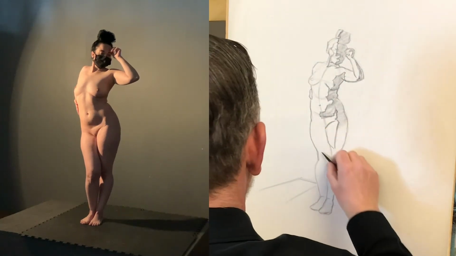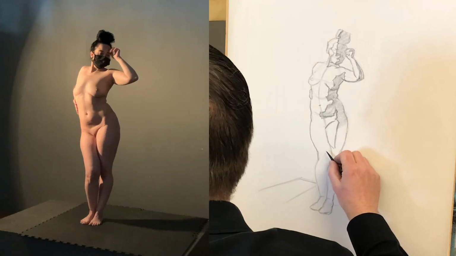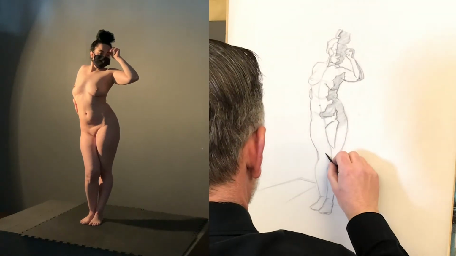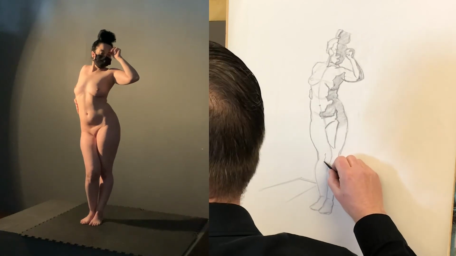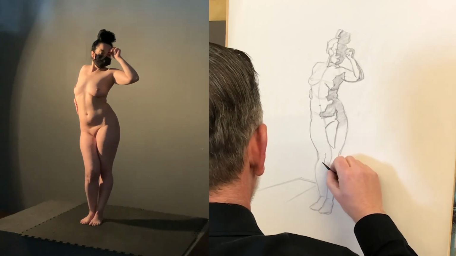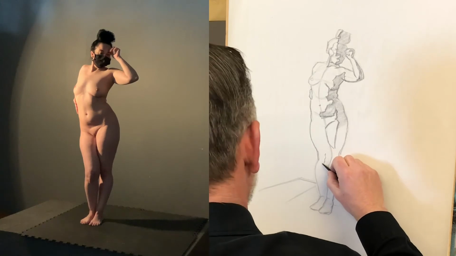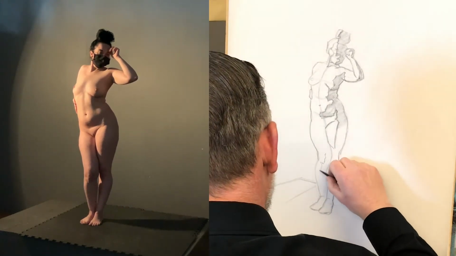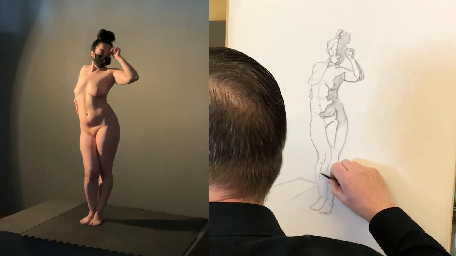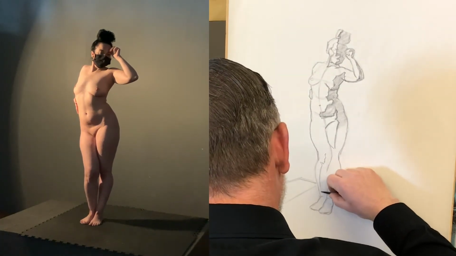So this just comes in, and then our knee, it does something like this. It's kind of like a little squiggle. And then this comes up a little bit and goes over, and then it comes down, something like this.